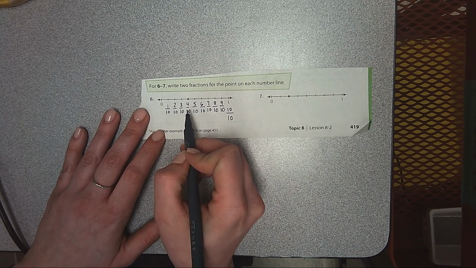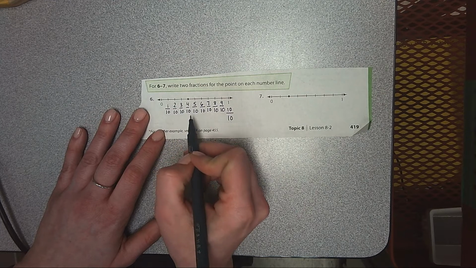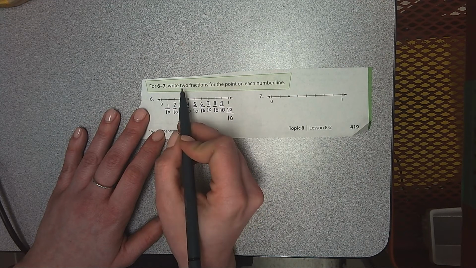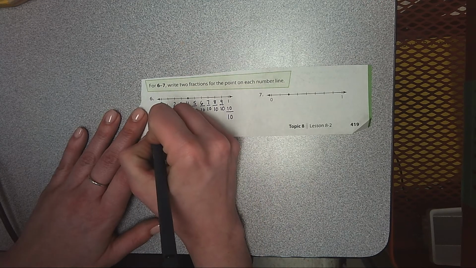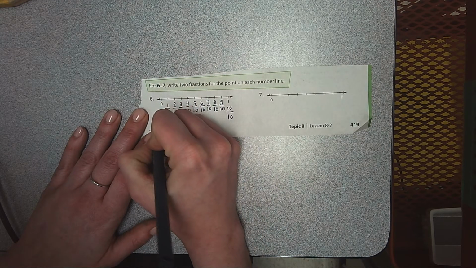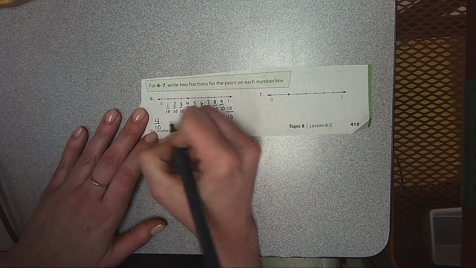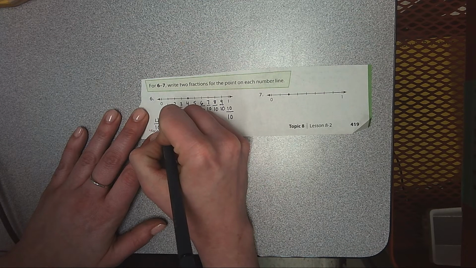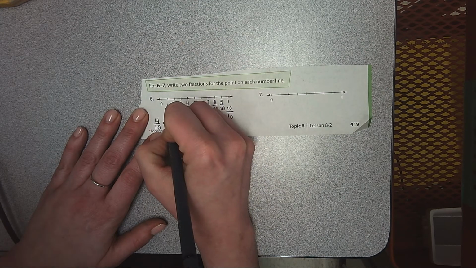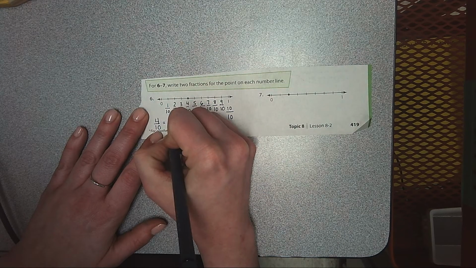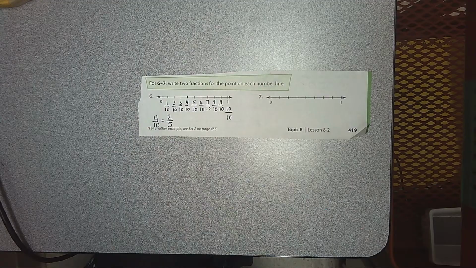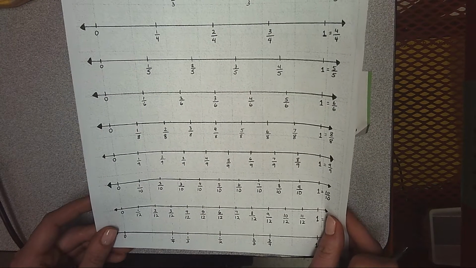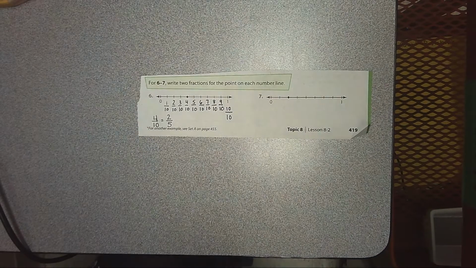Since we found out that 4/10 is the point located right here, all we're doing is writing two fractions for that point. We already know from our labels that 4/10 names the point. And also, we can say that it's equal to 2/5. The students will have a copy of this to help them with their homework, to take home with them and bring back to class.